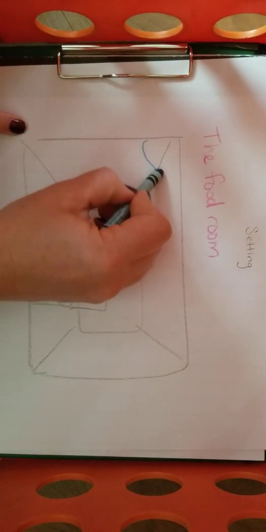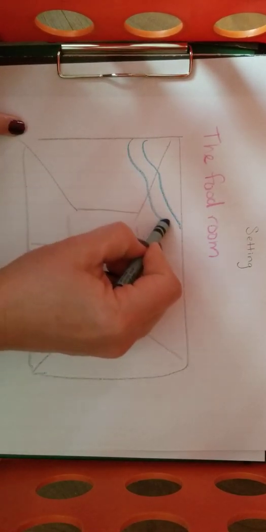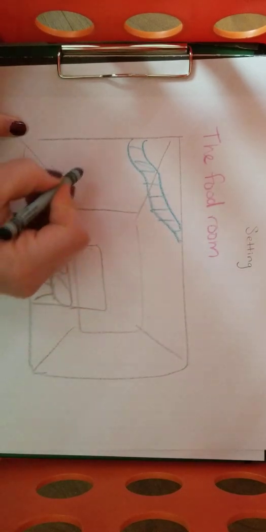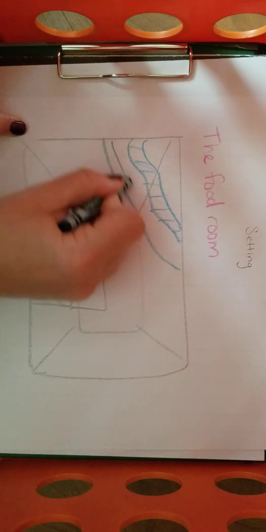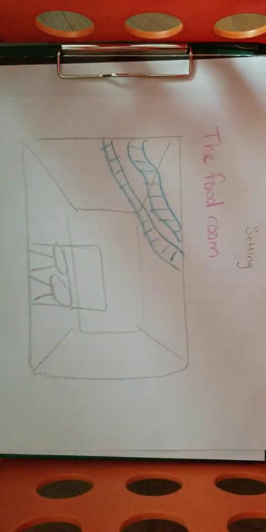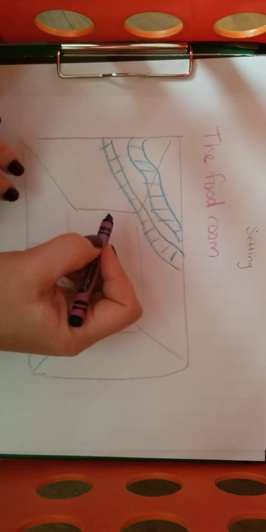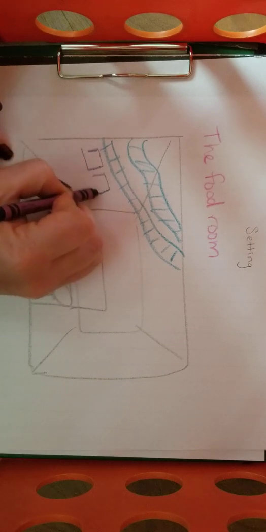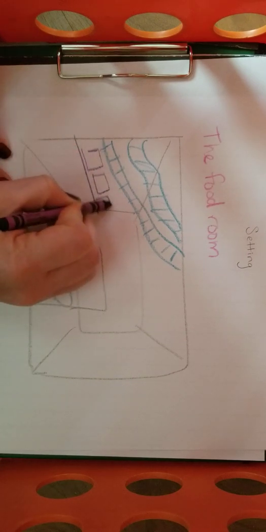I'm going to put some air pipes going through the ceiling here because it seems like they have that all over their space station, because I think that's how their oxygen and things are carried throughout the space station. So I'm going to add those. All right, I know that my story is going to involve some food packages because that's how astronauts eat their food. So I'm going to put food packages, which are probably not purple, but it's creative writing, so why not, right? Put them on a shelf, I guess that would be smart.